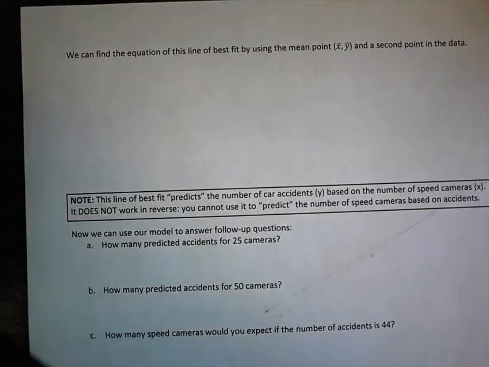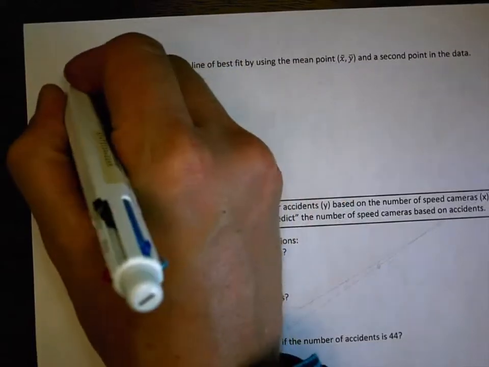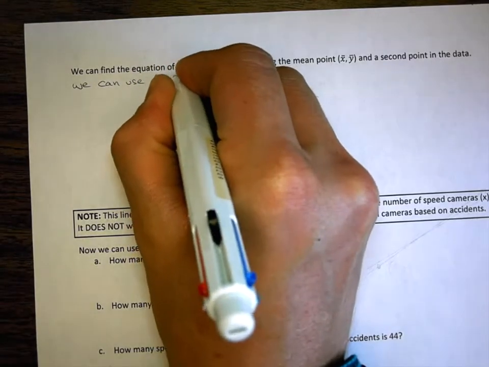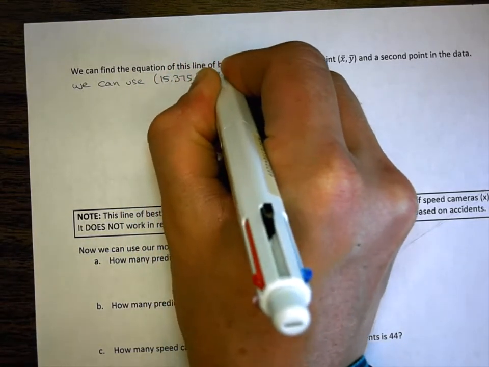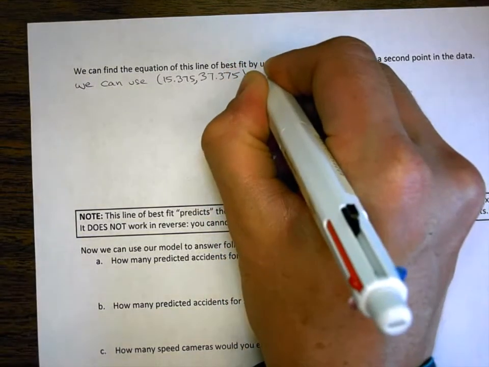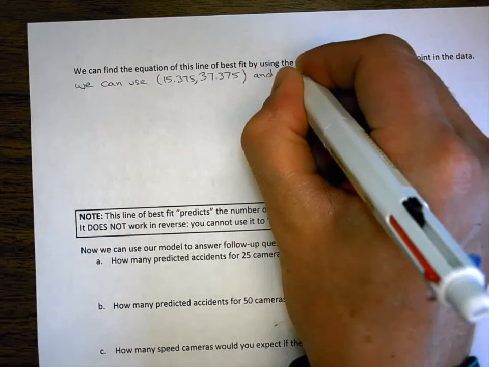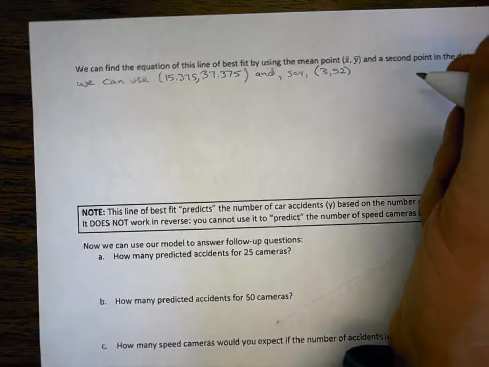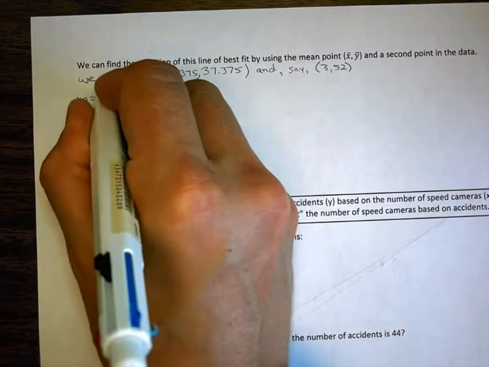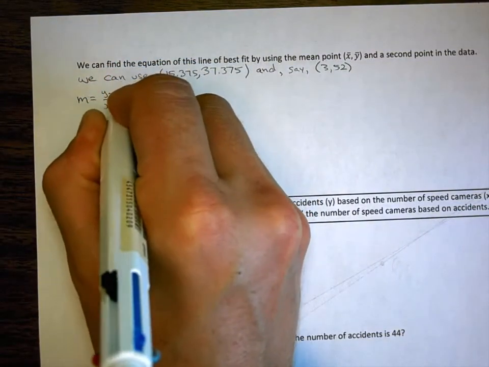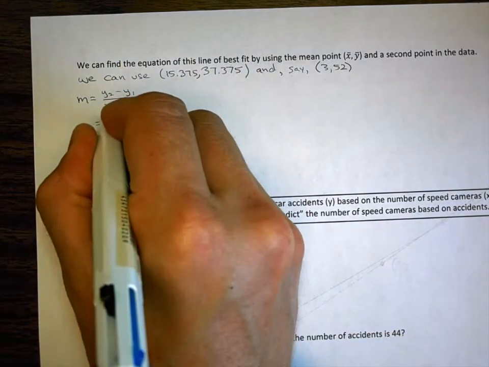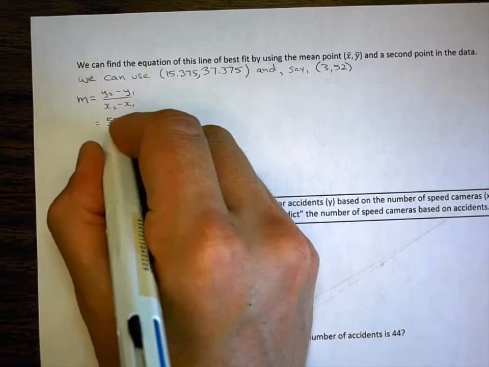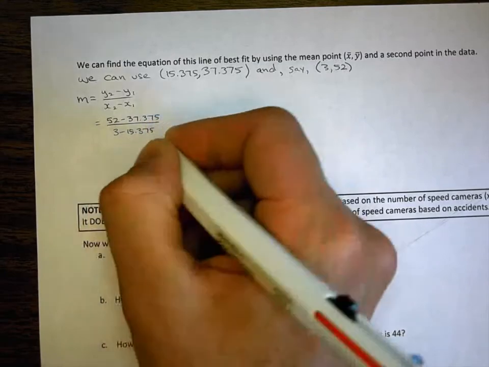Let's find the equation of that line. It should be pretty straightforward. We can use the mean point, 15.375, 37.375, and another point, say we'll use that first point, (3, 52). To find the equation of the line between these 2 points, you did this in grade 9. First we need the slope. We use the slope formula, y2 minus y1 over x2 minus x1. I end up with 52 minus 37.375 over 3 minus 15.375.